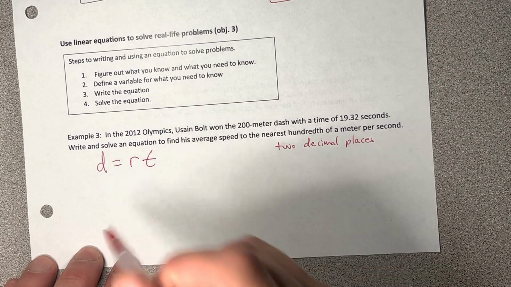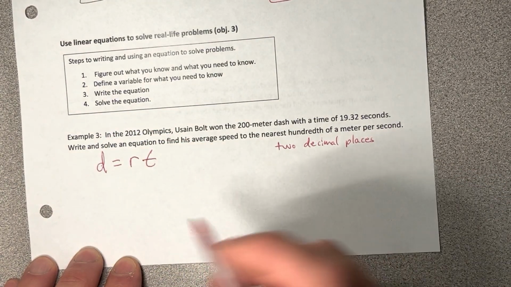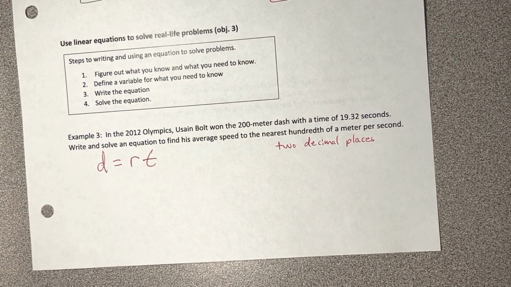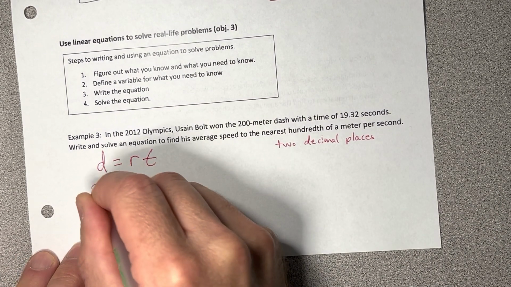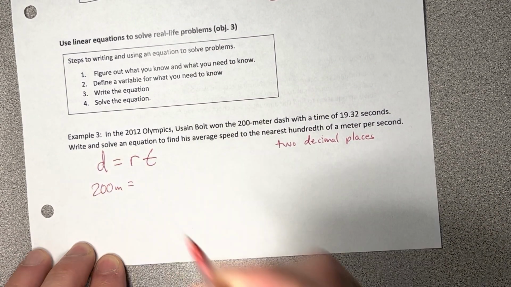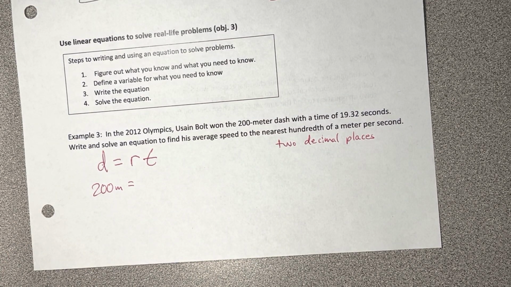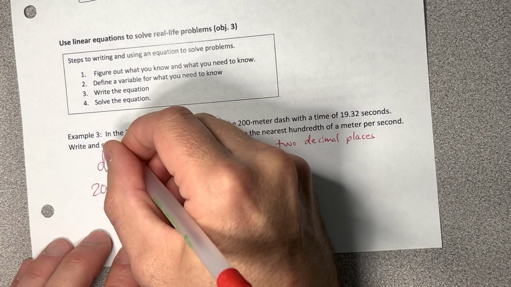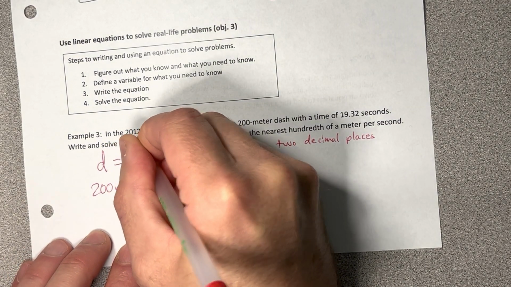So this formula, D stands for distance. So what is the distance? 200 meters. So we're going to fill that in, 200 meters. What is R? So R stands for rate. Do you guys know another name for rate?